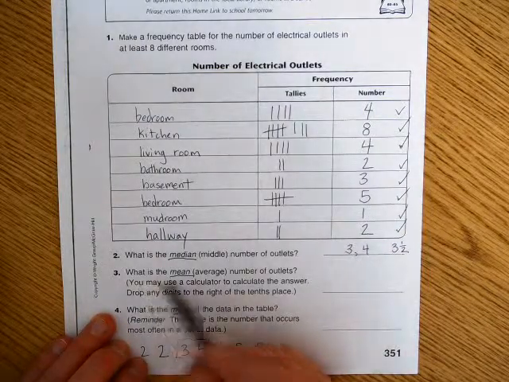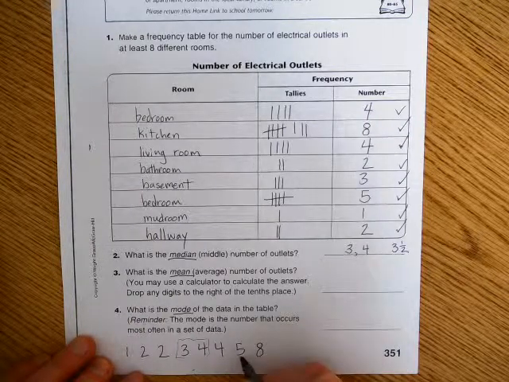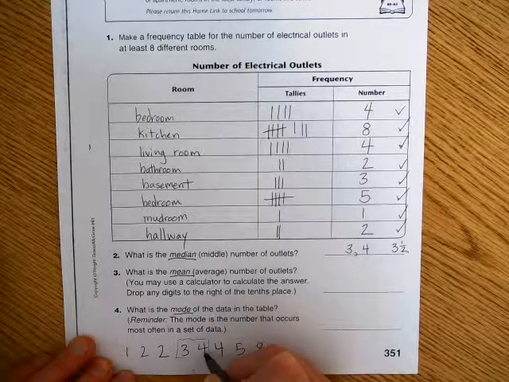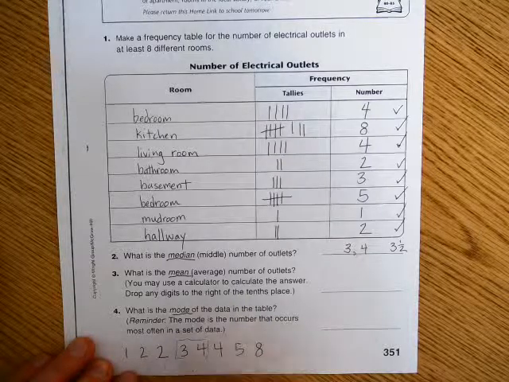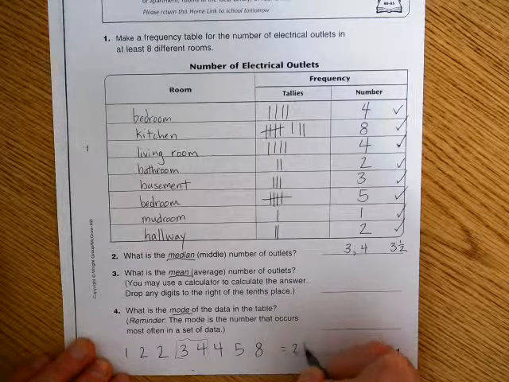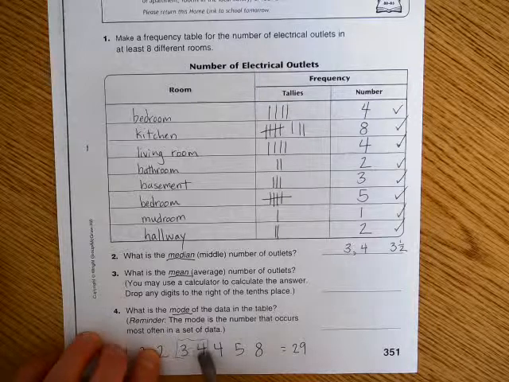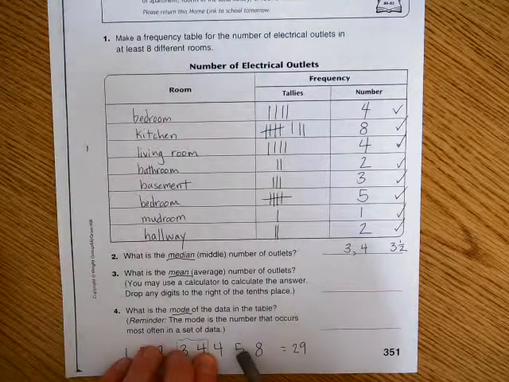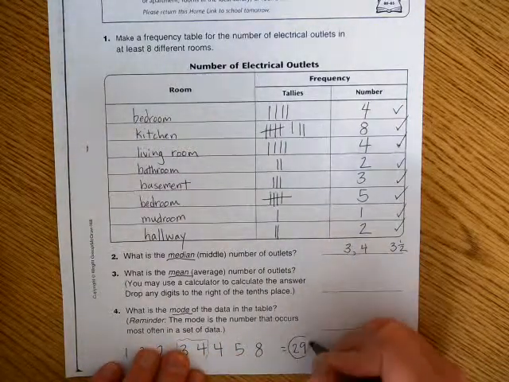Alright, what is the mean, or the average number of outlets? So to do that, we have to add all these up. Okay, so 8 plus 5 is 13. 13 plus 4 is 17. Plus 4 is 21. Plus 3 is 24. Plus 2 is 26. Plus 2 is 28. Plus 1 is 29. So it should equal 29. I'm going to add one more time to make sure. 1 plus 2 plus 2 is 5. Plus 7 is 12. Plus 9. 12 plus 9 is 21, plus 8 is 29. Okay, so 29 looks good.